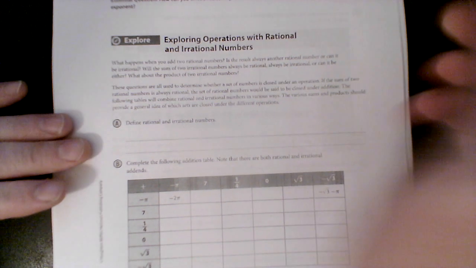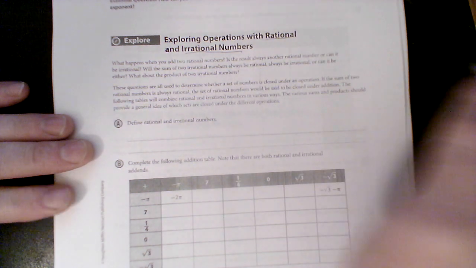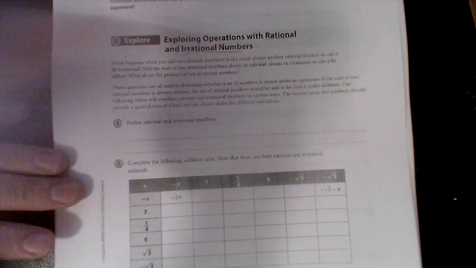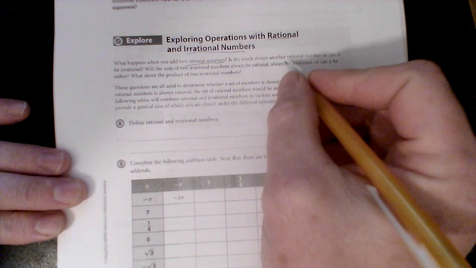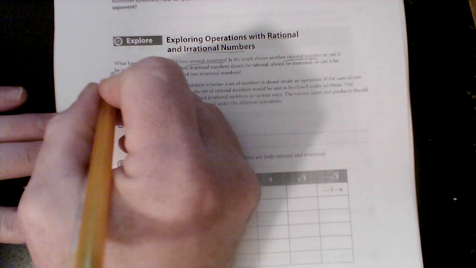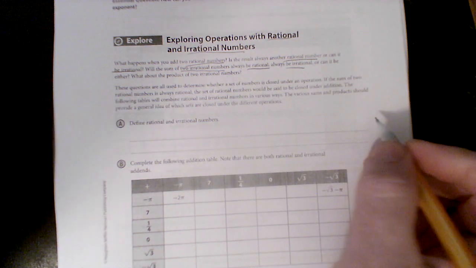So we're going to be exploring operations with rational and irrational numbers. And then we're going to get back to exponents. What happens when you add two rational numbers is what we're going to find out. We're going to see if the results are rational or if they can be irrational. And the same thing with the sum of irrational numbers. Will they always be rational or irrational?